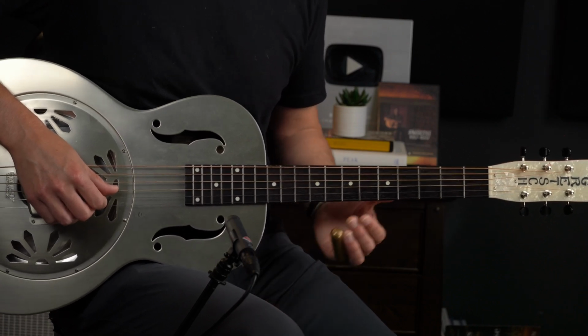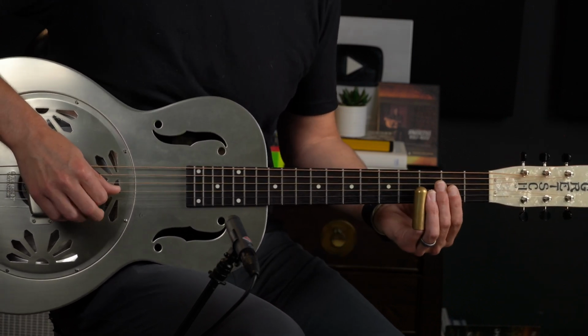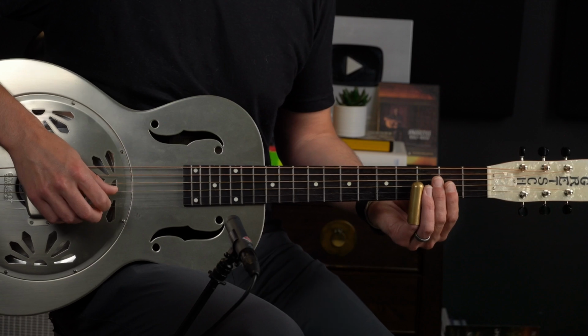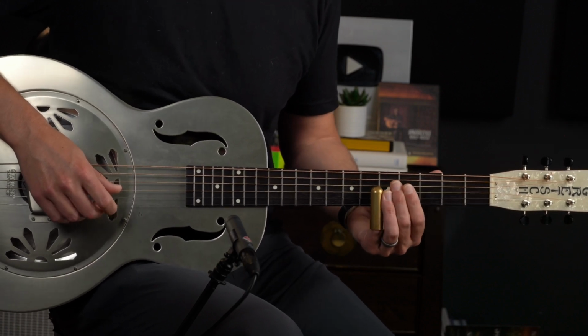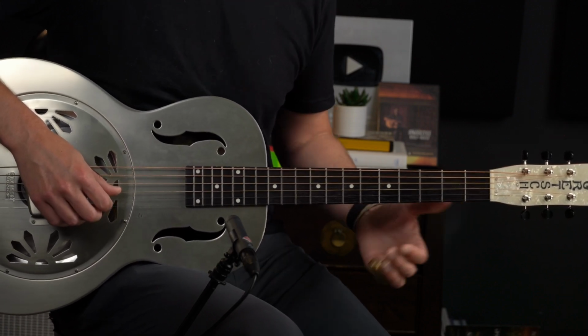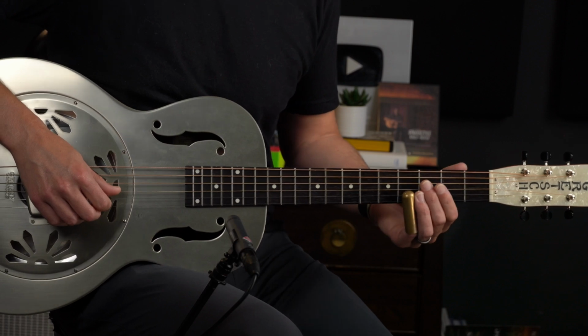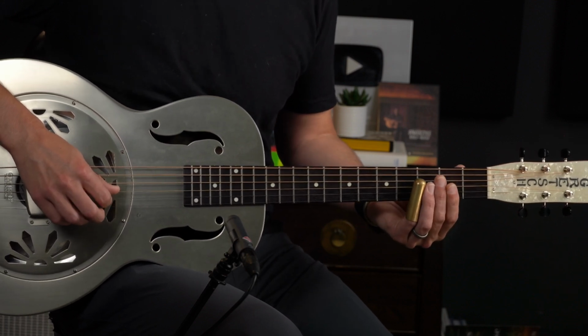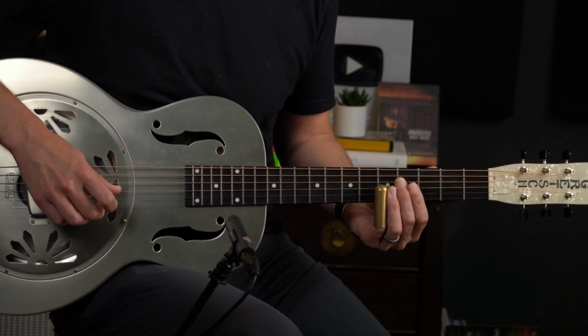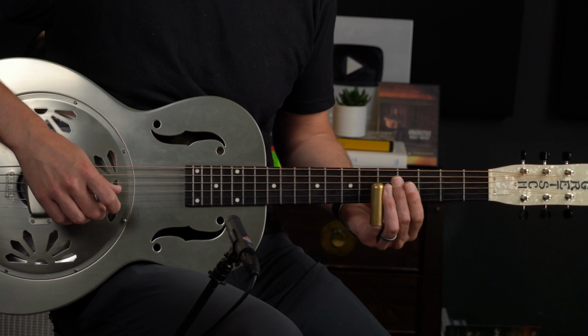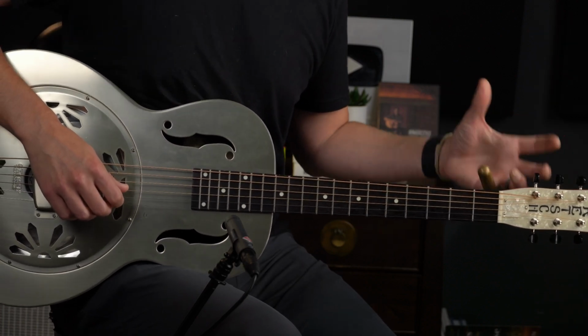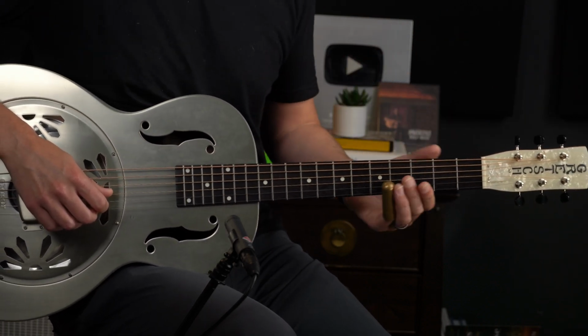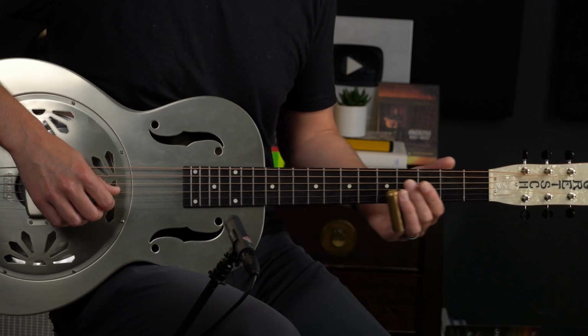A 2-note call might be, and a 2-note response might be, right? Or maybe we can incorporate a few more notes and go, and we get a sense of that call and then the response from within a few notes.